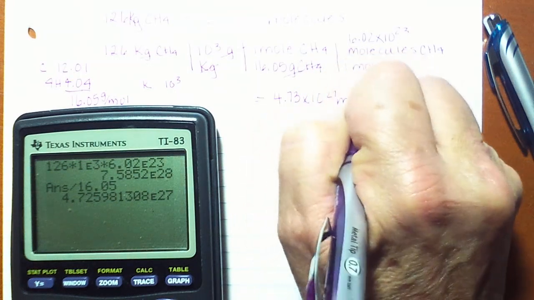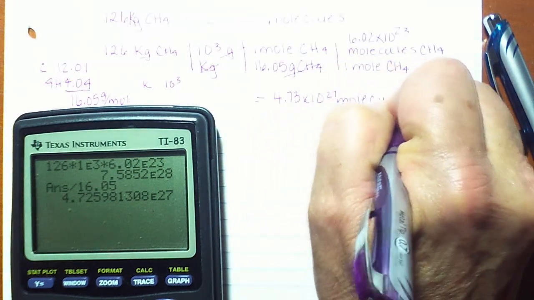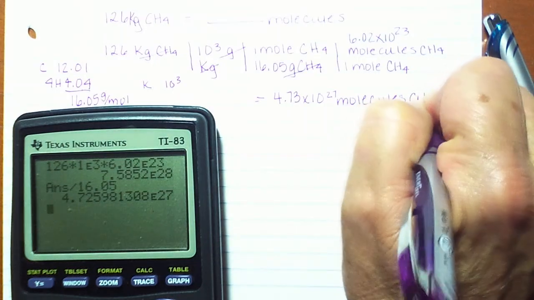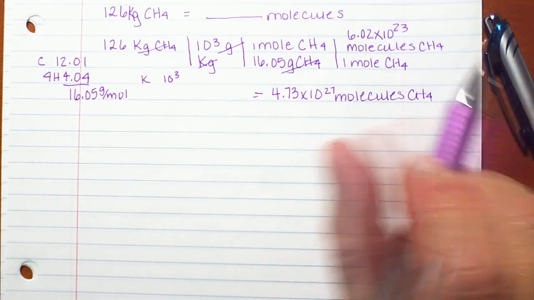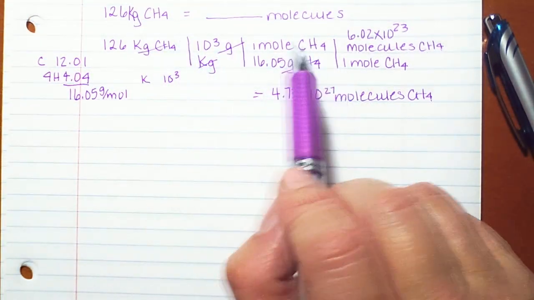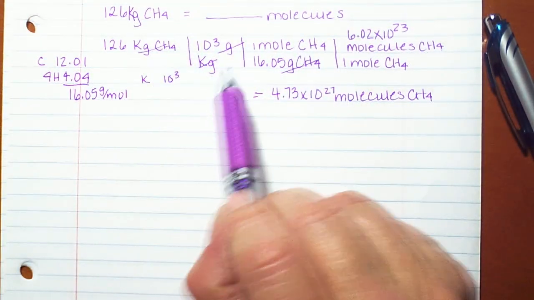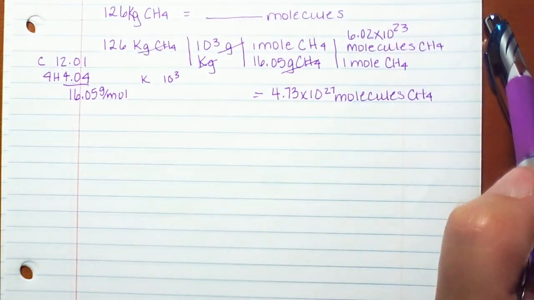Molecules. There we go. CH4. Okay, so that's another one. That's another thing that you might have to convert from units before you can even keep going.